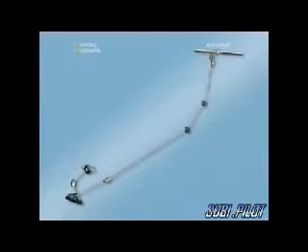Turnbuckles keep the cables taut. To climb, pilots pull on the column. The cables pull the elevator up, forcing the nose to rise. To descend, pilots push on the control column. The cables tilt the elevator down, and the nose falls.